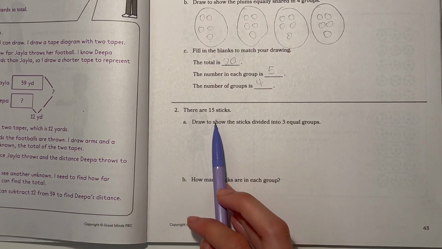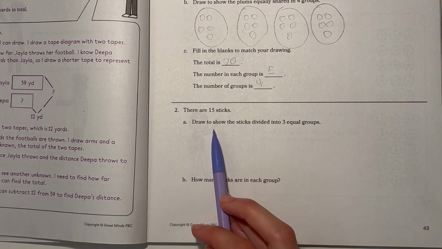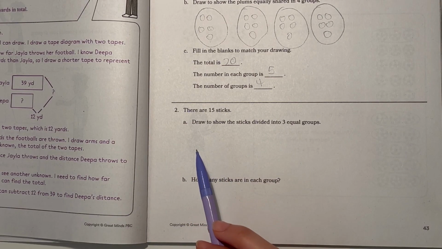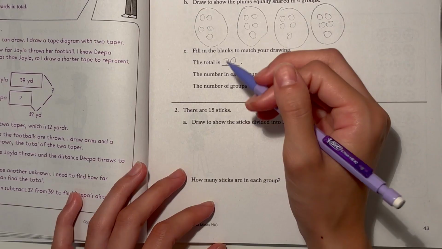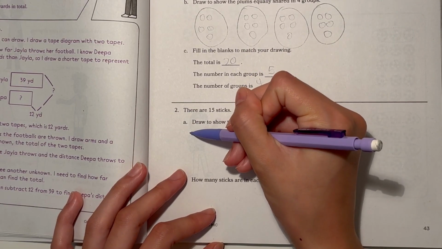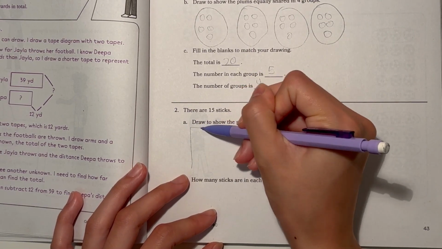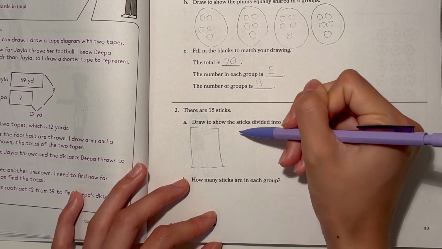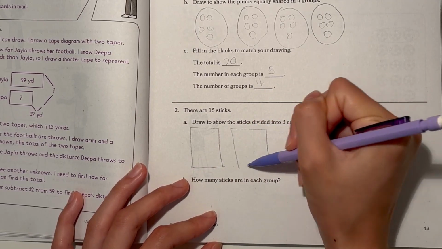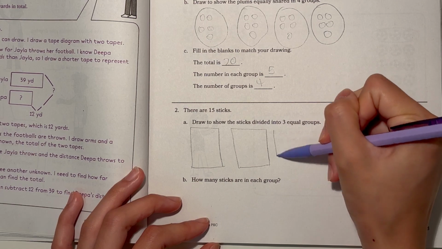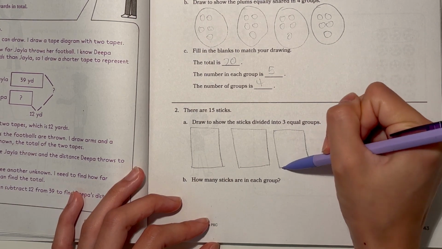Alright, now number 2. There are 15 sticks. A, draw to show the sticks divided into 3 equal groups. Alright, so I'm going to do like this. 1, 2, 3 groups.